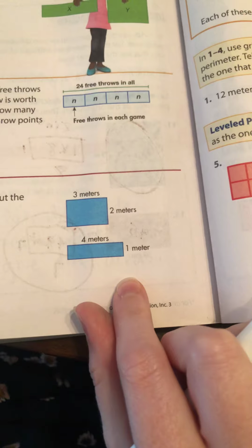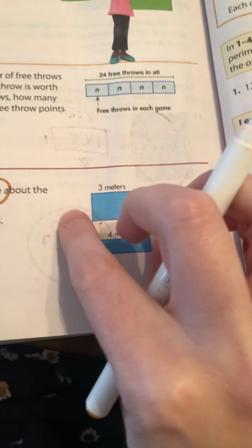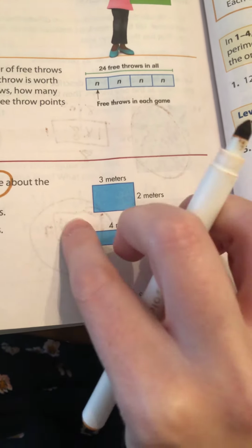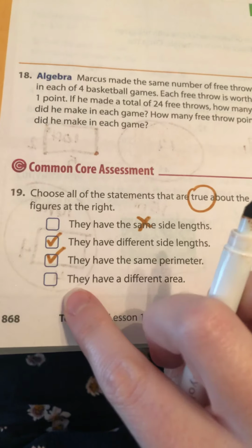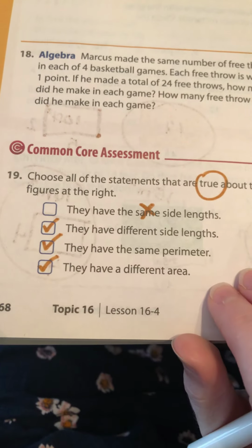They have the same perimeter. Yep. We already checked that out because the 3 plus 2 is 5. The 4 plus 1 is 5. And you do 5 plus 5 is 10. 5 plus 5 is 10. They have different areas. 6 and 4. Yes. So 3 true statements and 1 false statement. Okay? And that is all.